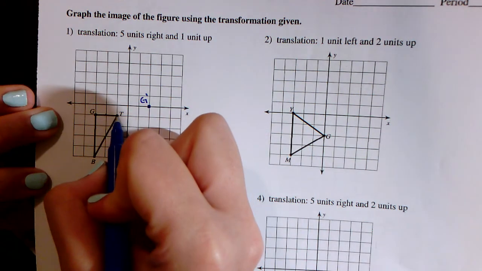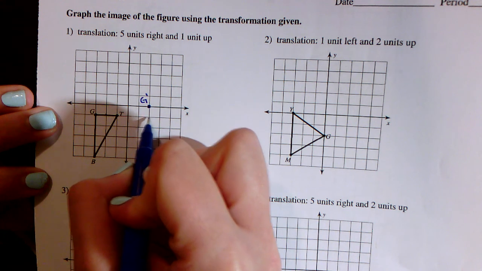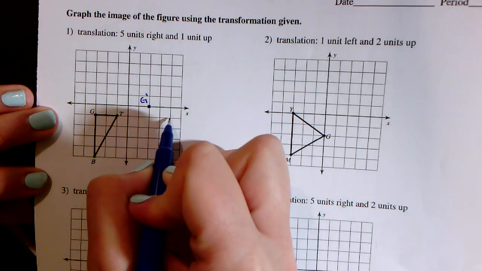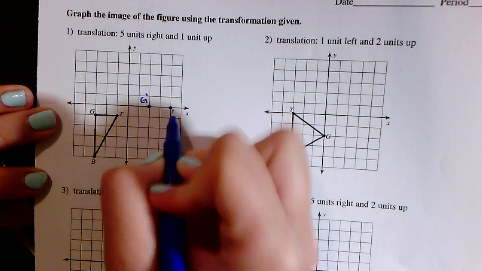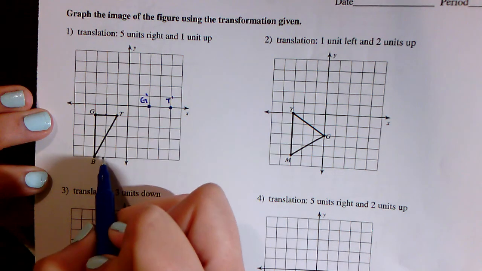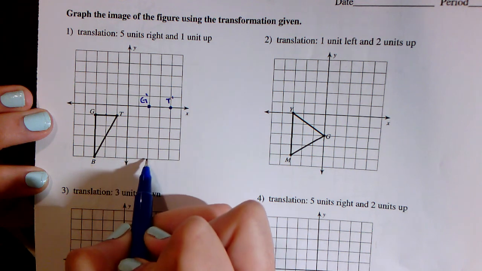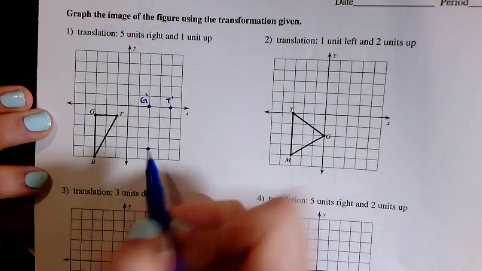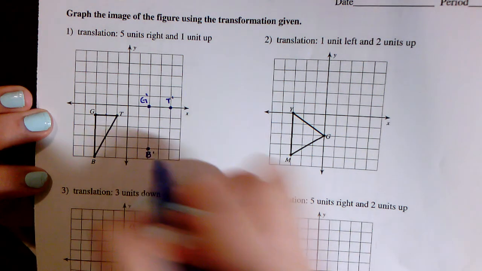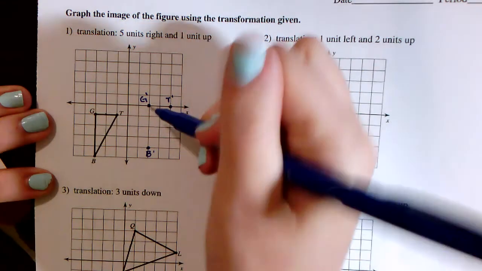I'll do the same thing from T. 1, 2, 3, 4, 5, and up 1. Right, there's T prime. And then I'll do the same thing with B. 1, 2, 3, 4, 5, and up 1. And that's B prime. And now, all you have to do is connect your dots.